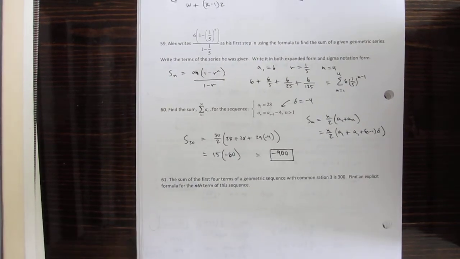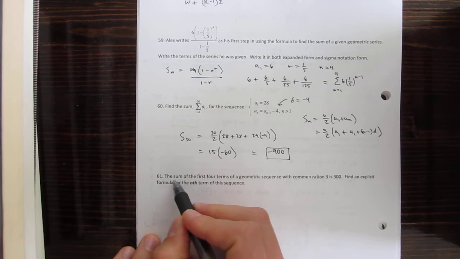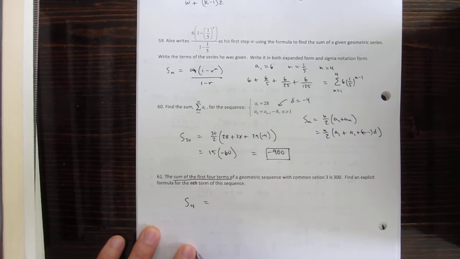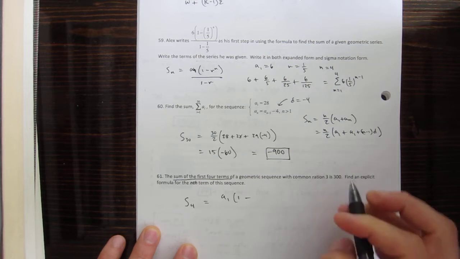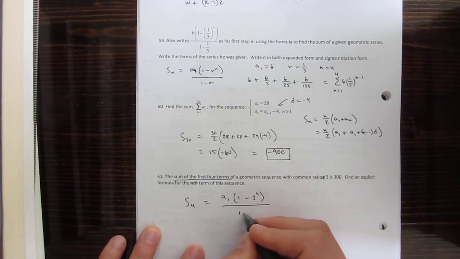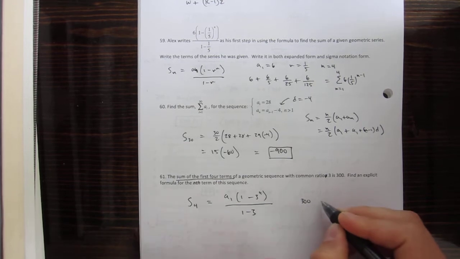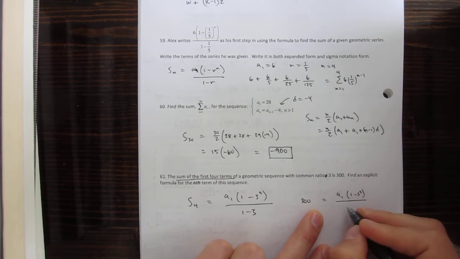61 says the sum of the first 4 terms of a geometric sequence with a common ratio 3 is 300. Find an explicit formula for the nth term of the sequence. Sum of the first 4 terms. So that means that s sub 4 is equal to a sub 1 times 1 minus r to the 4th, but common ratio 3, so 3 to the 4th, divided by 1 minus 3. And we know that this is 300, so 300 has to equal a sub 1 times 1 minus 3 to the 4th, all divided by -2.